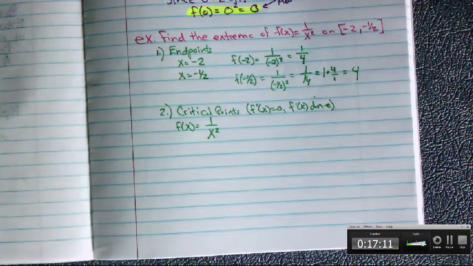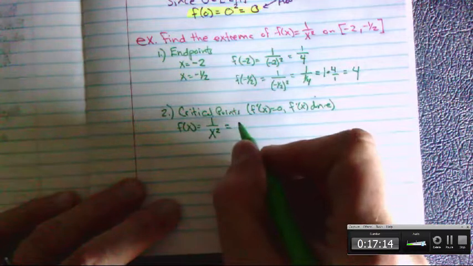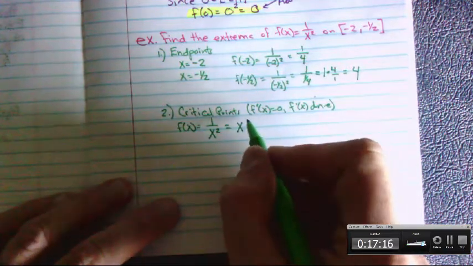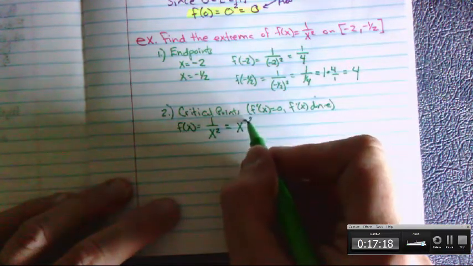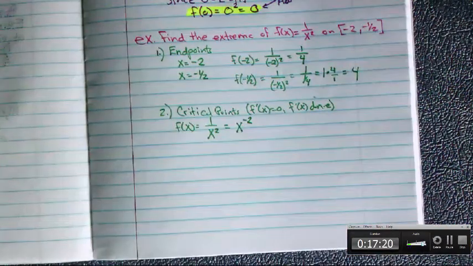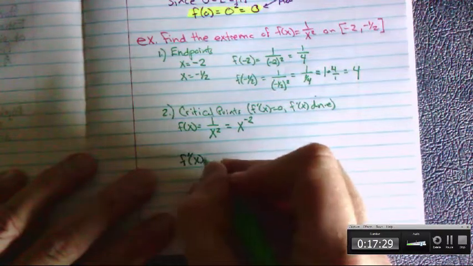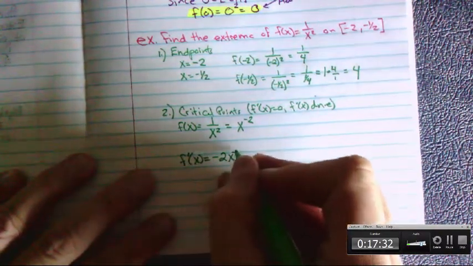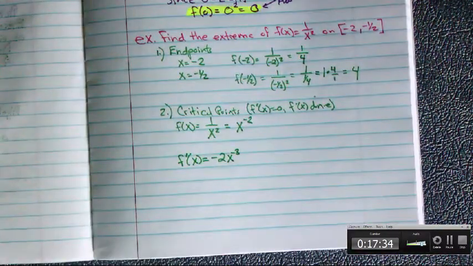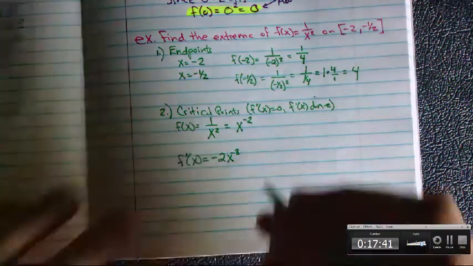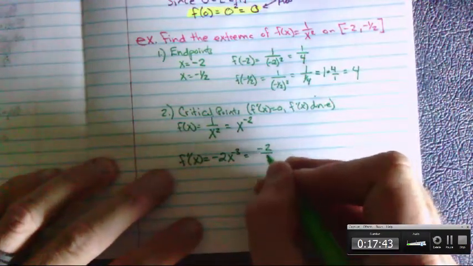This is very similar to one of the problems that was on the test. You'd rewrite this as x to the -2. When you move something off the bottom, it changes the power to a negative. The derivative is -2x to the -3, because you bring down the -2 and subtract 1 from -2. So the derivative is -2 over x cubed.